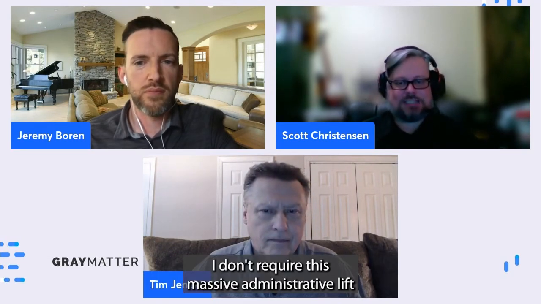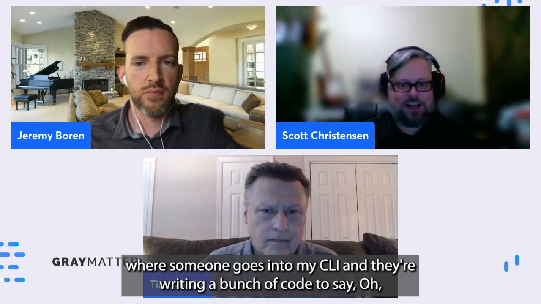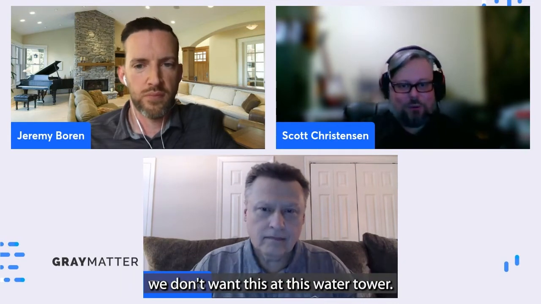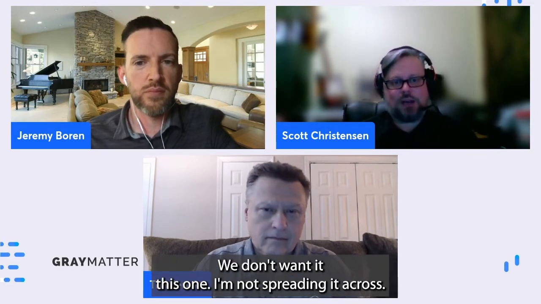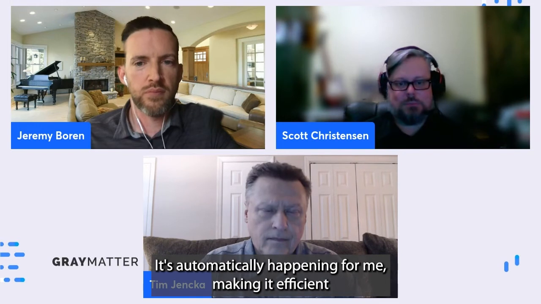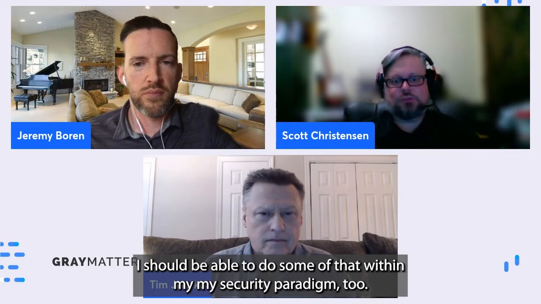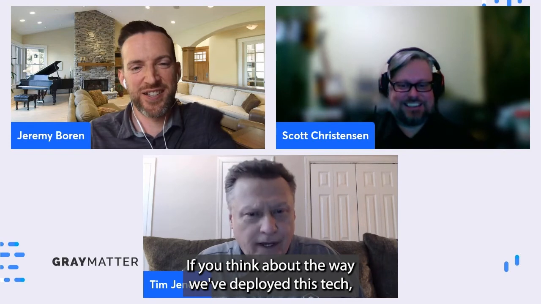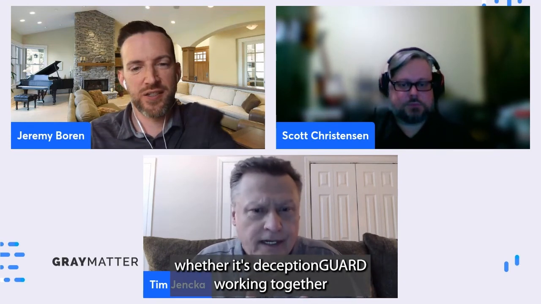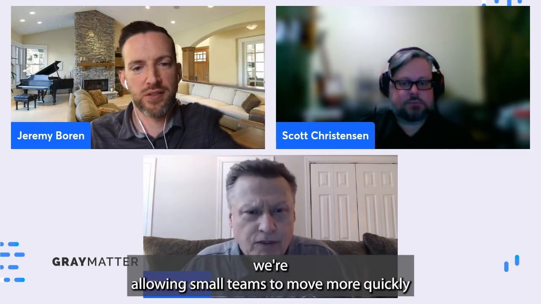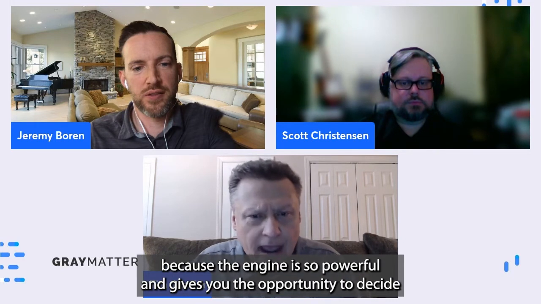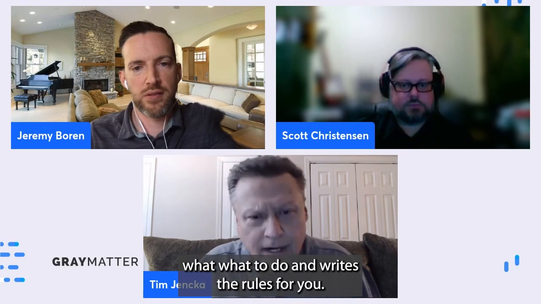I don't require this massive administrative lift where someone goes into my CLI and writes a bunch of code to say, we don't want this at this water tower, we don't want it at this one. It's automatically happening for me, making it efficient and automated. The same way we automate inefficiencies everywhere else, I should be able to do some of that within my security paradigm too. If you think about the way we've deployed this tech, with Deception Guard working together with Remote Guard to protect your core and your remotes, we're allowing small teams to move more quickly because the engine is so powerful and gives you the opportunity to decide what to do and writes the rules for you.